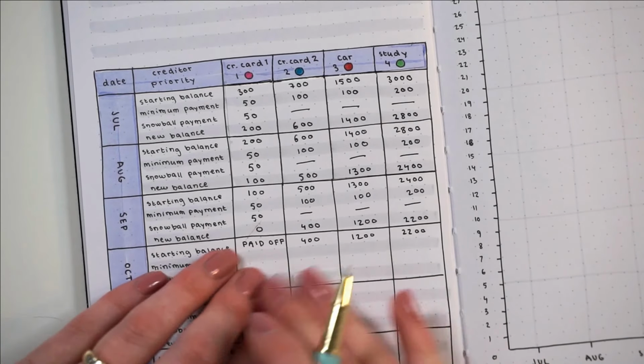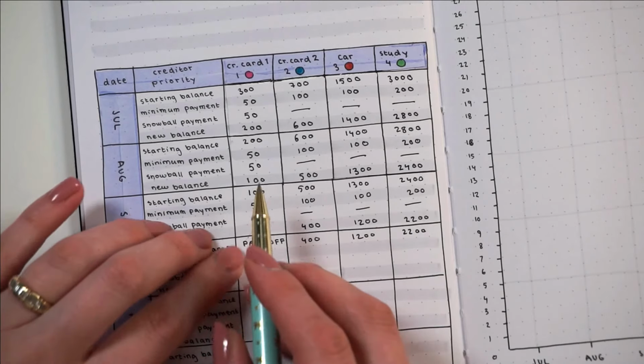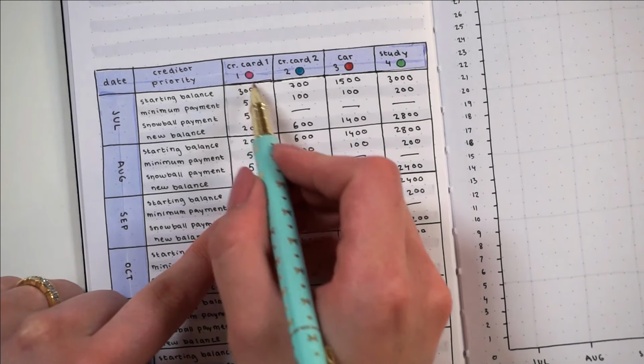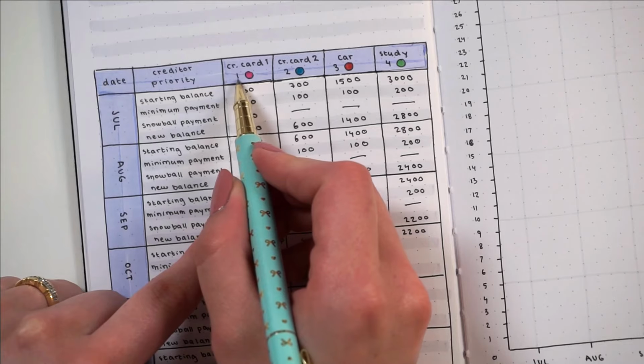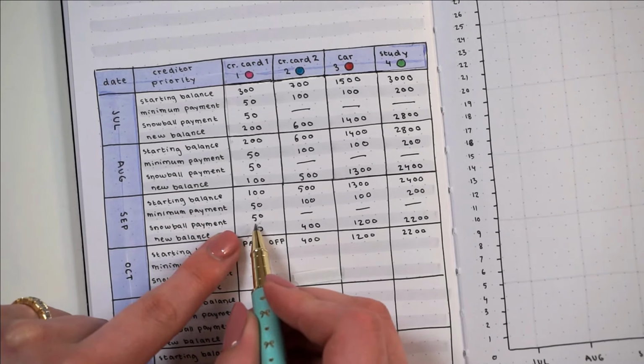So now what we do is we take the whole amount that we used to pay for the priority 1 loan. So that would be the minimum payment plus the snowball payment. So that's another $100.